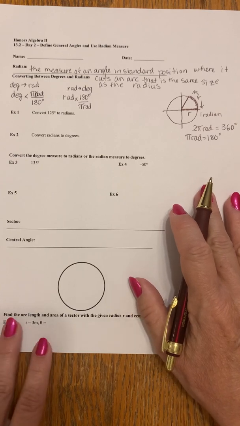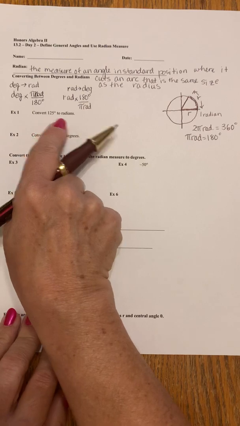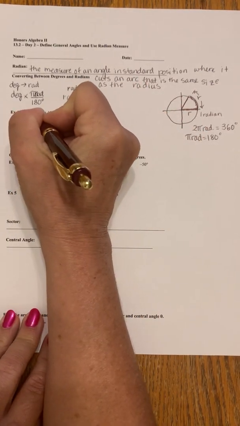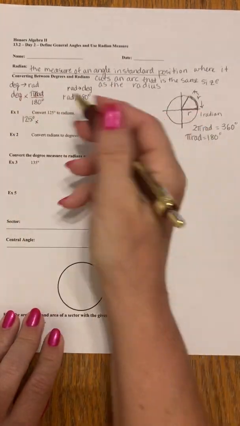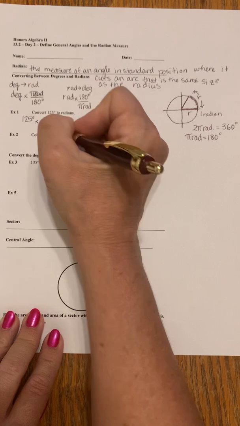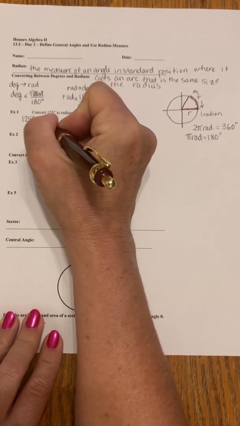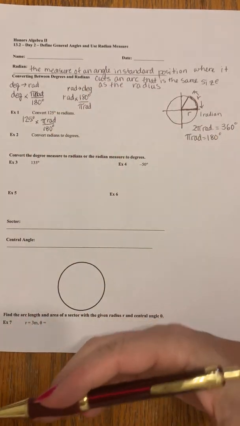All right, now we can do the conversion. They want us to convert 125 degrees to pi radians. So the first thing you do is write the 125 degrees. And then you have to figure out we are going from degrees to radians, so we're going to use this one: pi radians divided by 180. Now, you put this in your calculator and get the fraction.